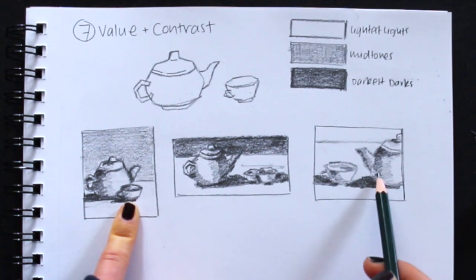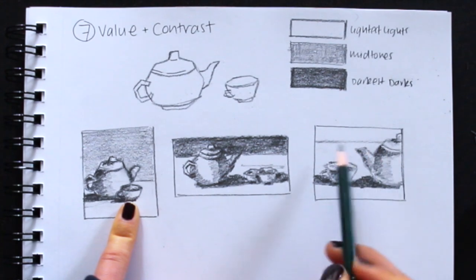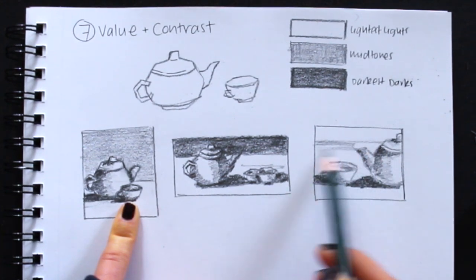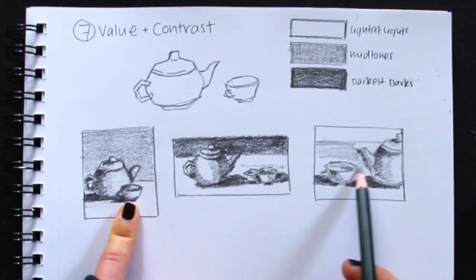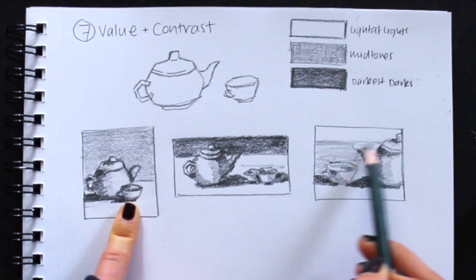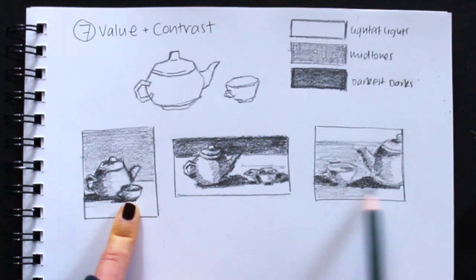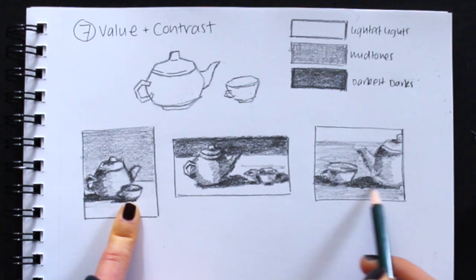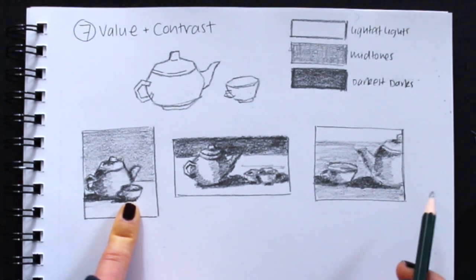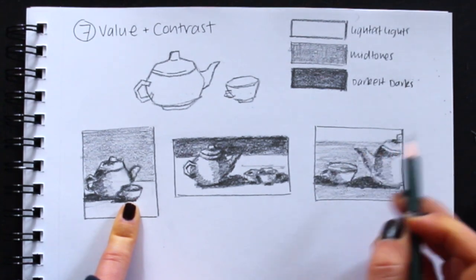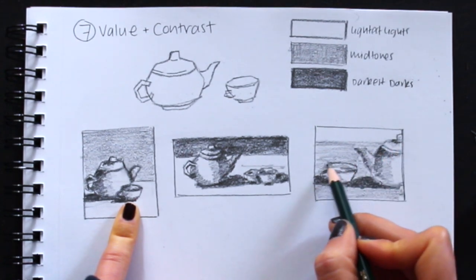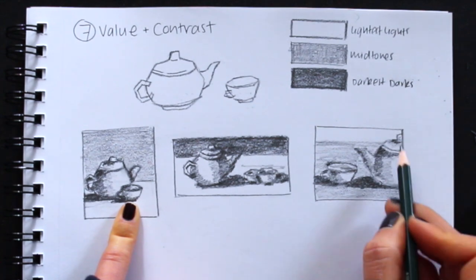And then let's say that for this one, the table is midtone. Maybe it's dark wood, something like that, that has a darker local value. I'm considering the tea kettle and the cup to be white, but they could be a darker color, and in those cases, they would have a darker local value.